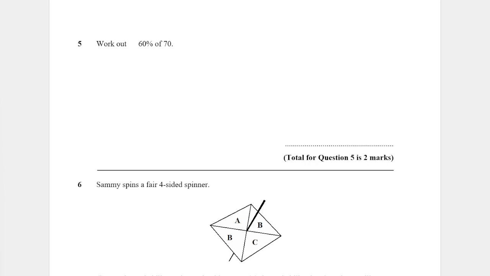Question 5, work out 60% of 70. You can do this a lot of different ways. So in effect, really what we're doing is 60 out of 100 times by 70. And then if you imagine bringing that over, we can cancel a 0 and cancel another 0. So it's going to be 6 times by 7 is 42.